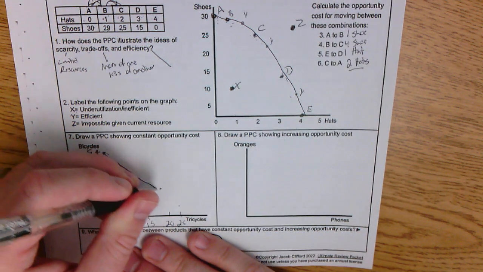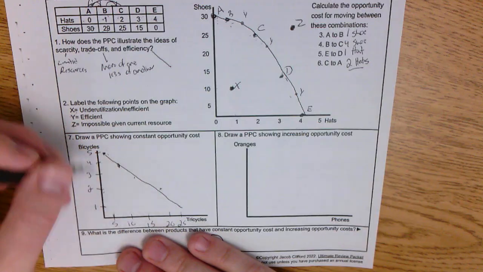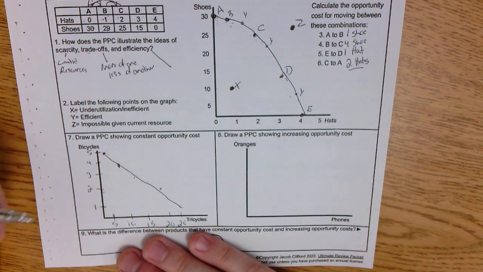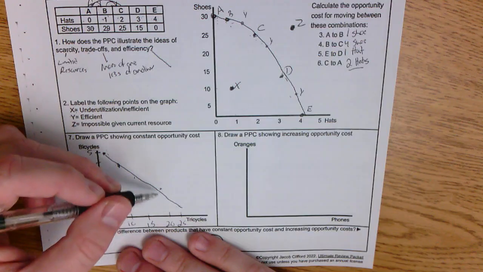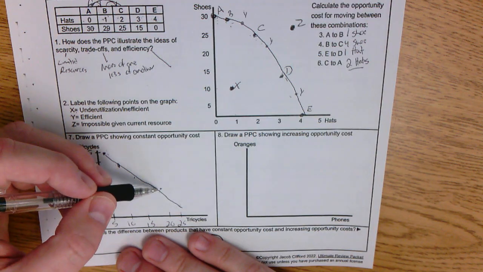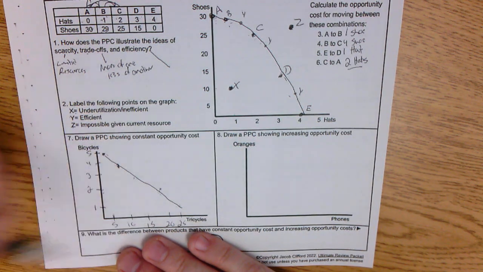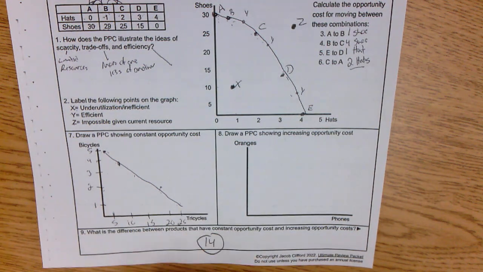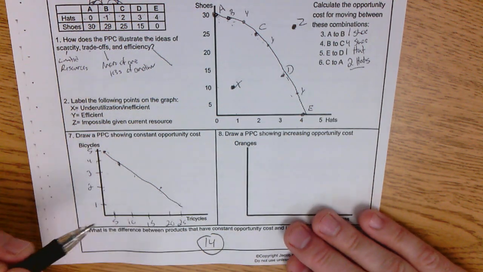What we see here is a constant opportunity cost. Every time that I add 5 tricycles, I've got to give up 1 bike. Every time I add 1 bike, I've got to give up 5 tricycles. Going from 1 to 2, opportunity cost is 5 tricycles. 2 to 3, opportunity cost is 5 tricycles. They share the same factors of production, and so that production possibility curve is going to stay constant.